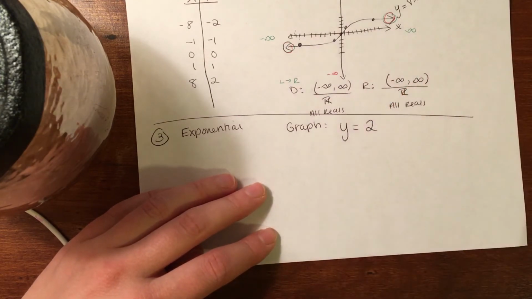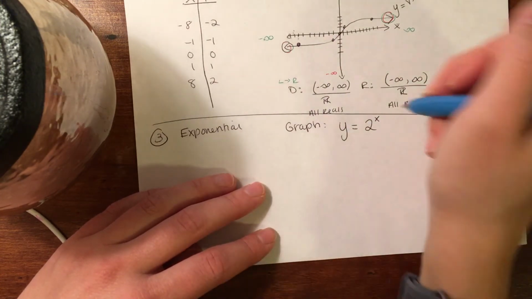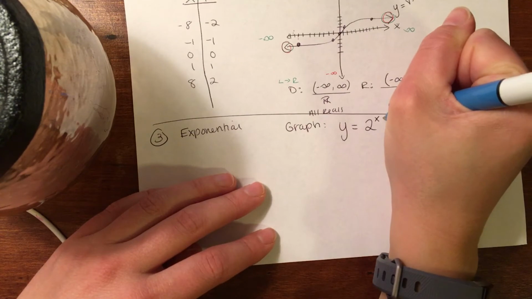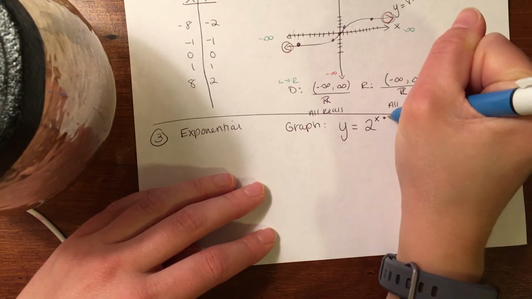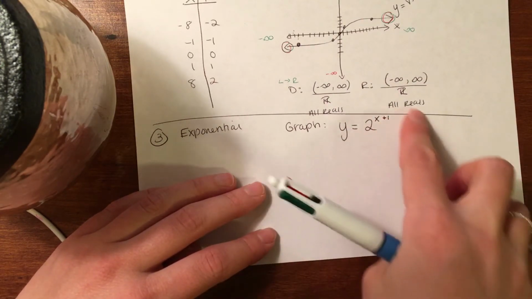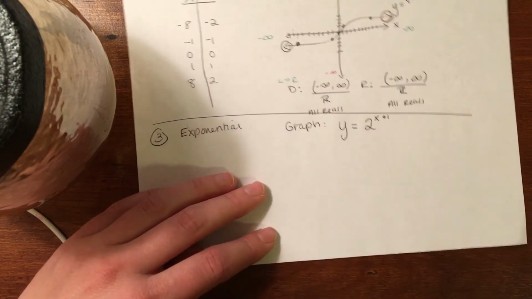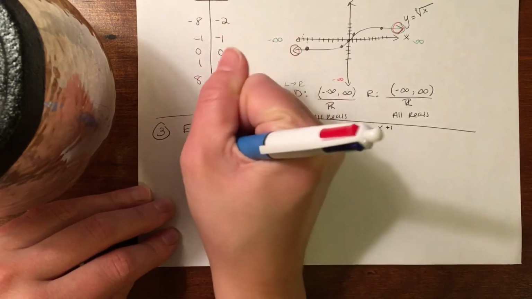I'm going to do a base of 2. Your x is in the exponent. And I'll shift it left plus 1. Remember, inside, left or right; outside, if there's a number out here, it'd be up or down. So this one's going to shift left 1. Okay, so here's my XY table.